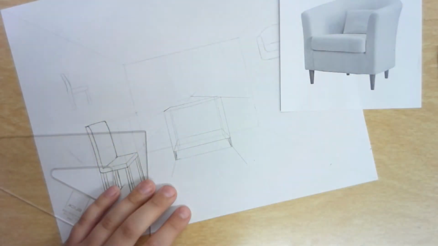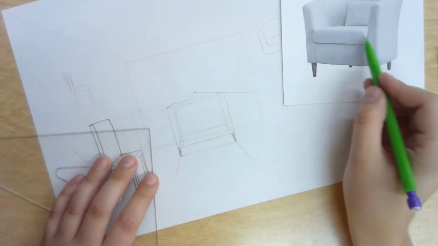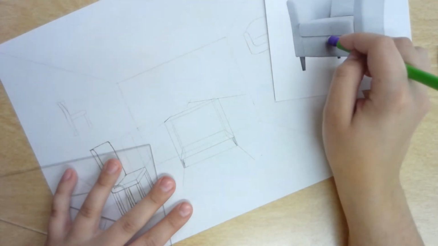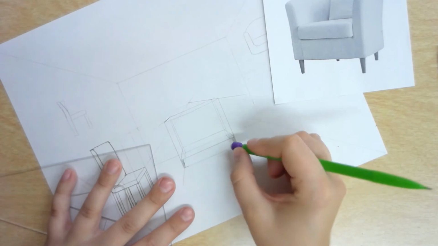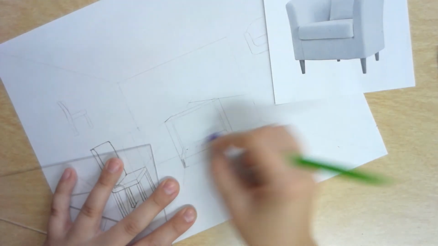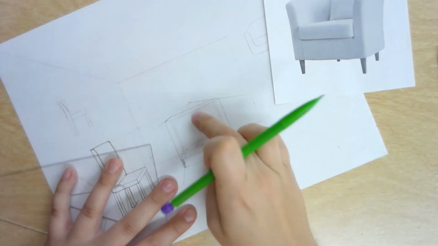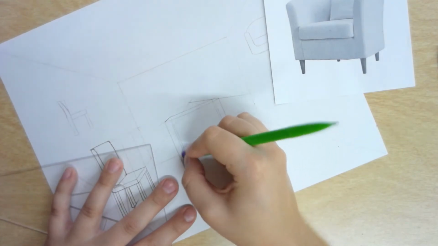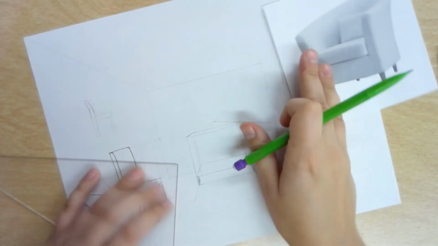All right. And then I want this top edge of my chair itself, and also of the cushion, so I can get rid of this line, which is supposed to be the division between the wall and the floor. I don't need to worry about that. I don't see through there. Okay, so erase a couple of the extra bits.